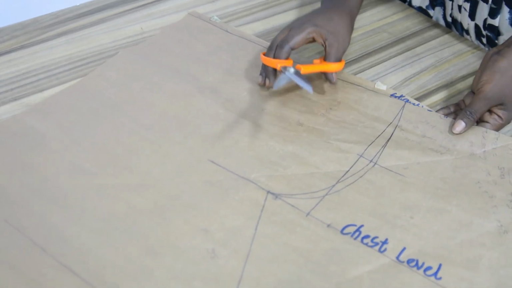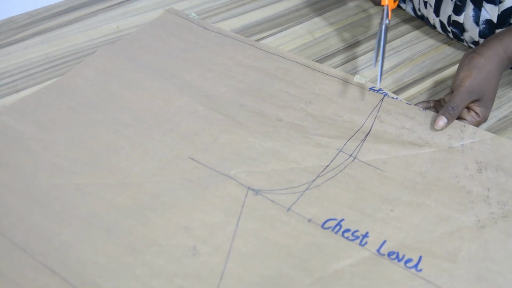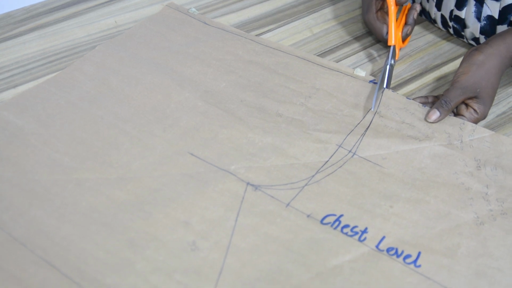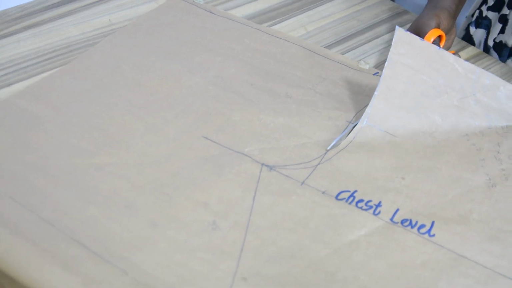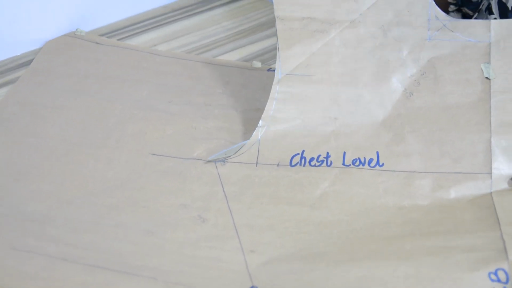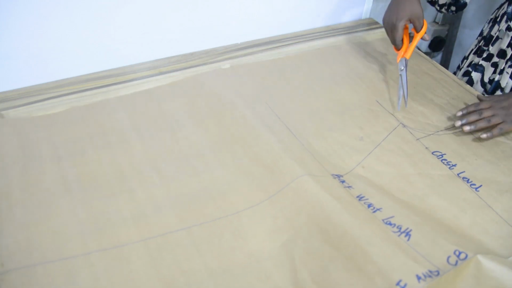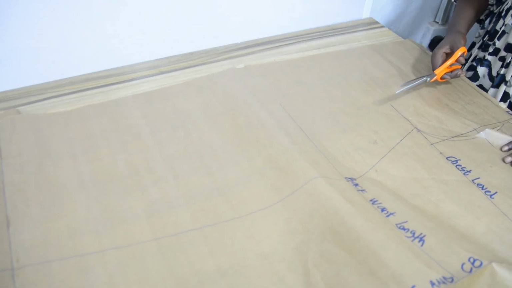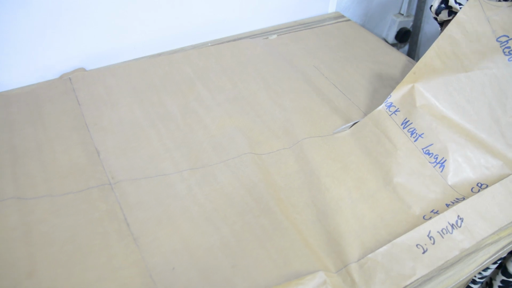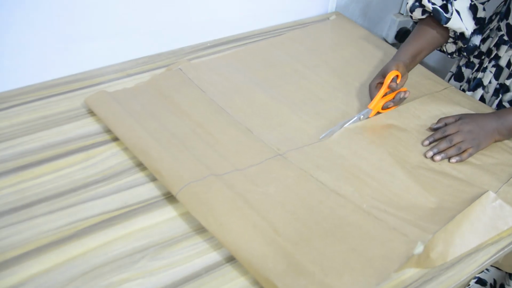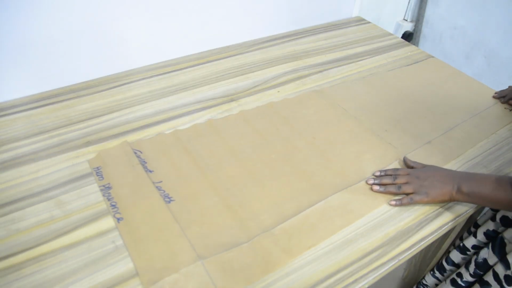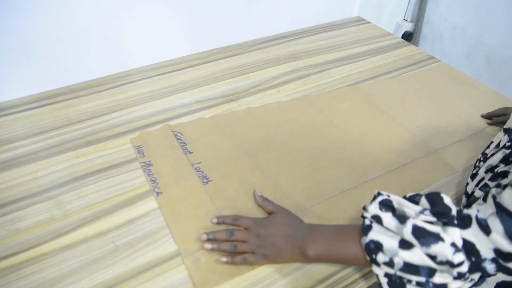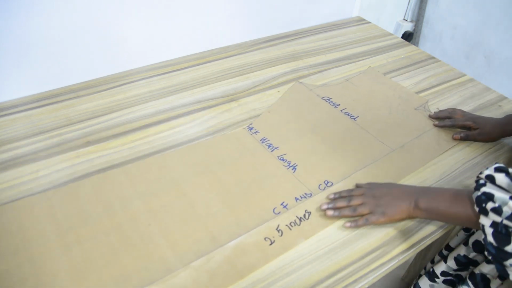Okay, so for the armhole, I will be cutting on the back armhole. Then I can continue cutting the remaining parts of the pattern. So guys, here is the final look of my pattern after cutting it out. You can see the lower part, the hem line, and this is what I have for the upper part.